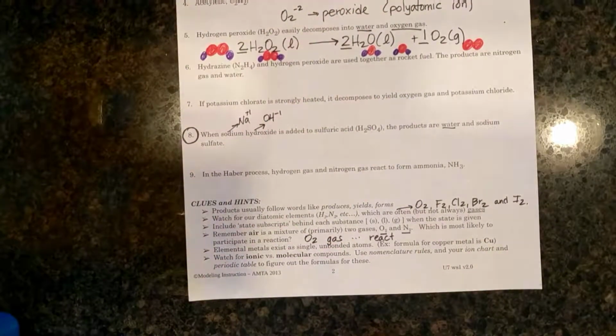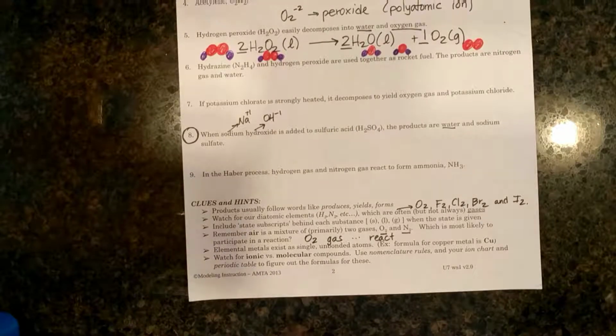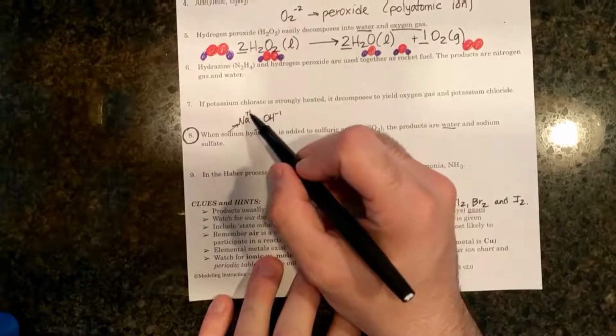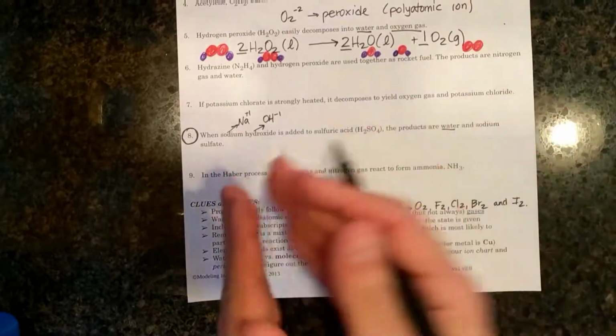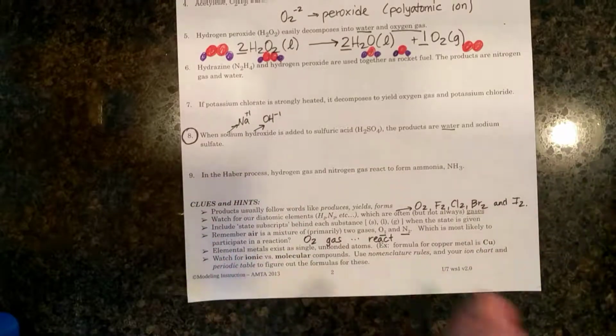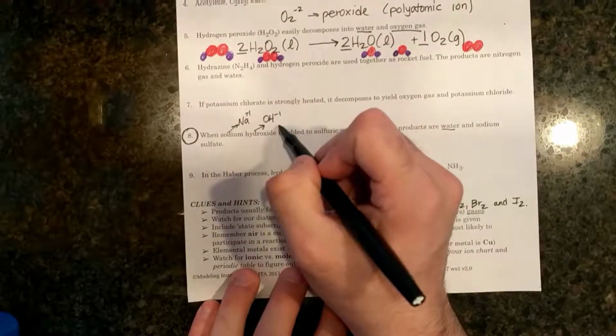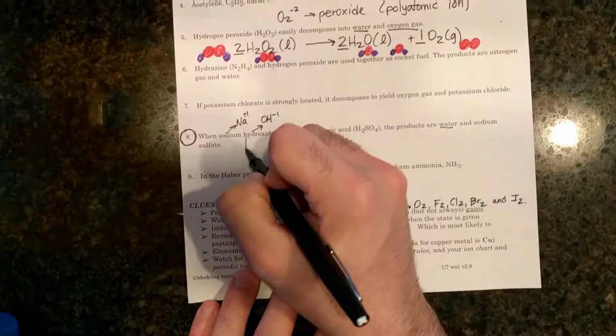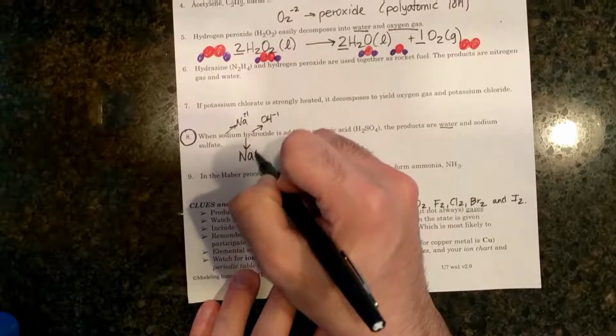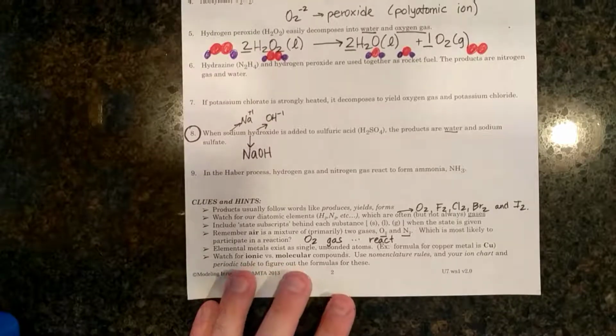Okay, now if you remember either the crisscross method or the sum of the charges needs to equal 0, Na +1 and OH -1, I only need one of each so that the sum of the charges equals 0. I could do the crisscross method, and I know that I need one OH and one Na. So this helps me figure out that sodium hydroxide is NaOH.